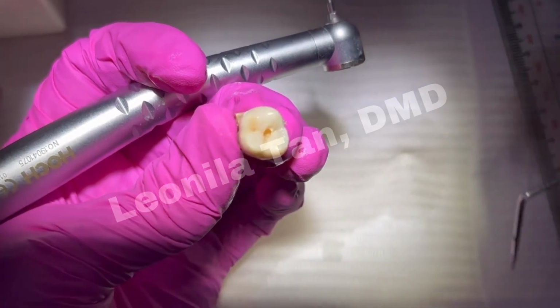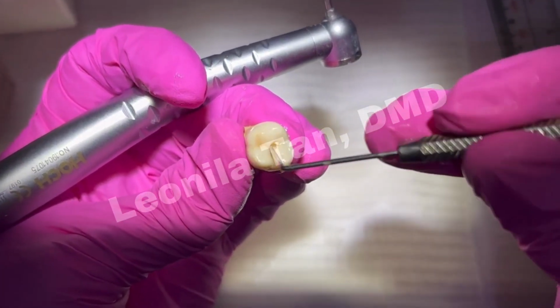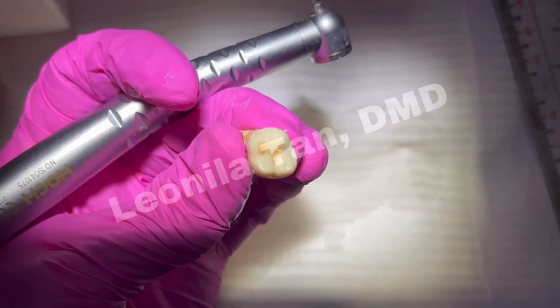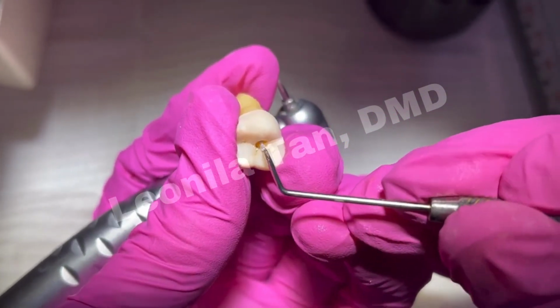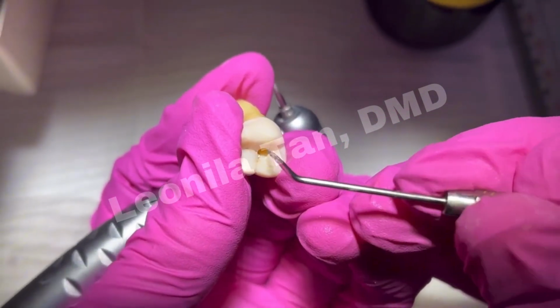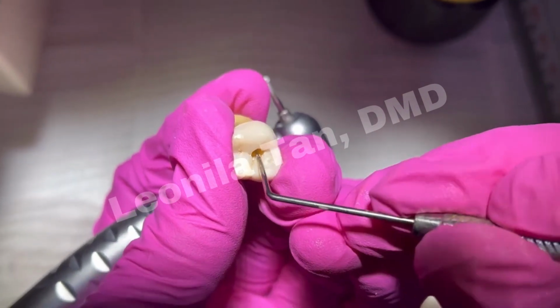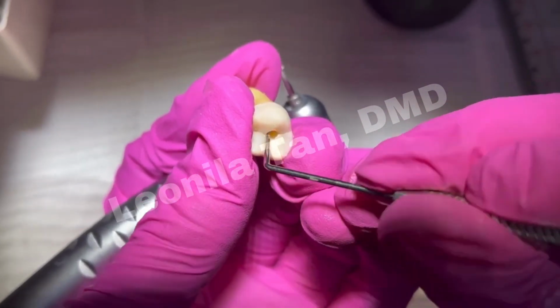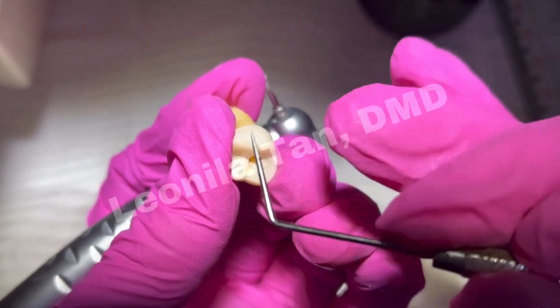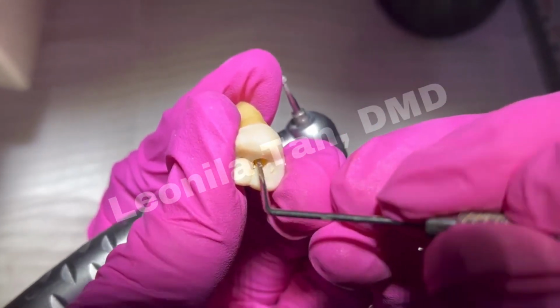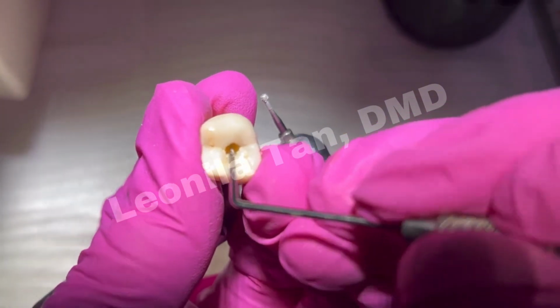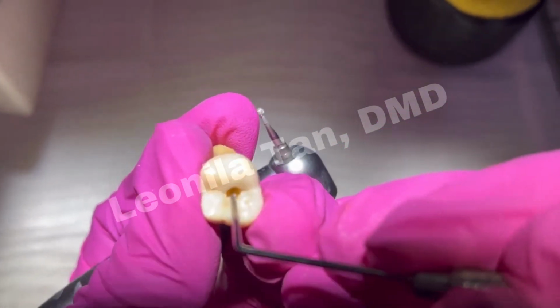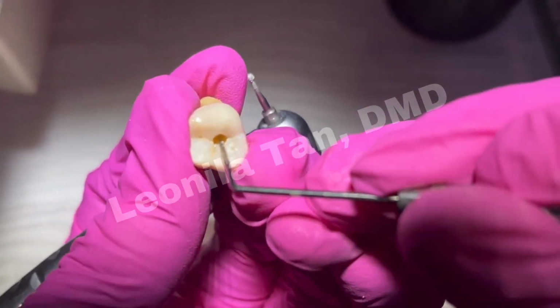Then check with your Explorer. Always check with the Endo Explorer, because once you feel that there's an area that is thinning out and the Explorer wants to go in that direction, again, always check that your orientation is still correct.